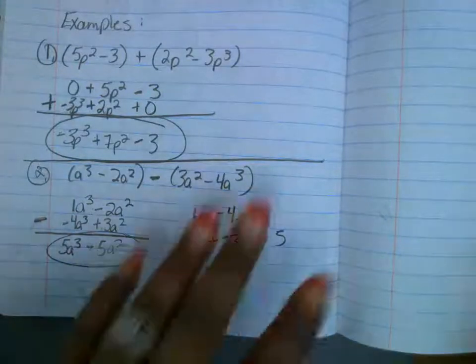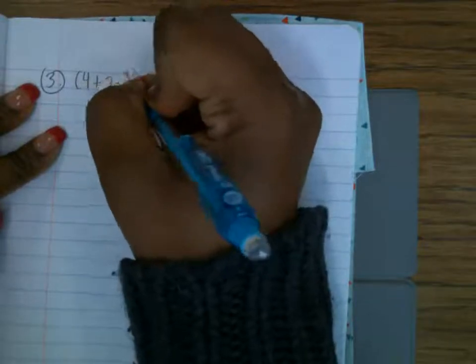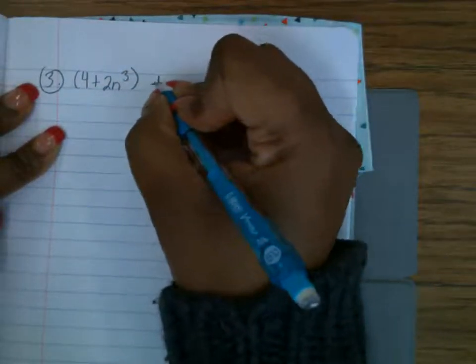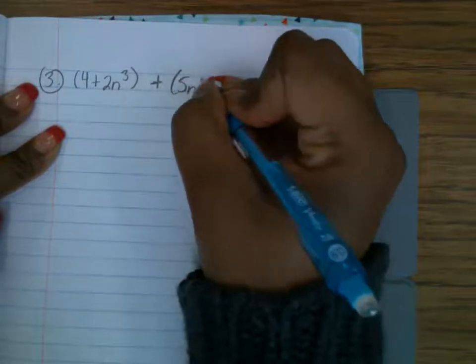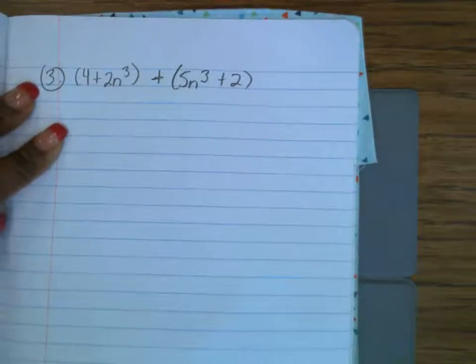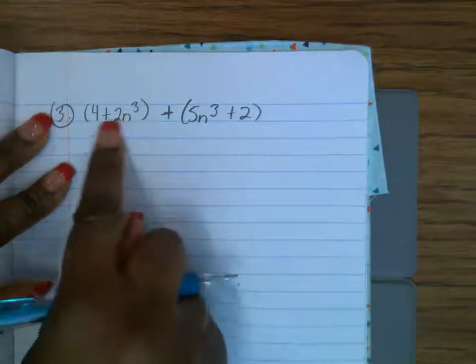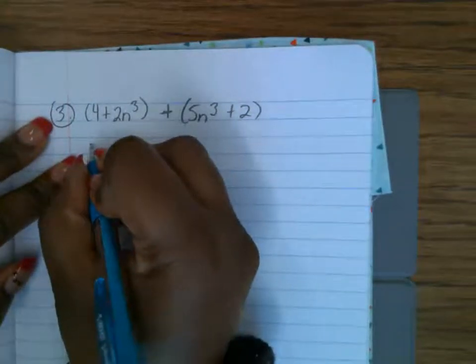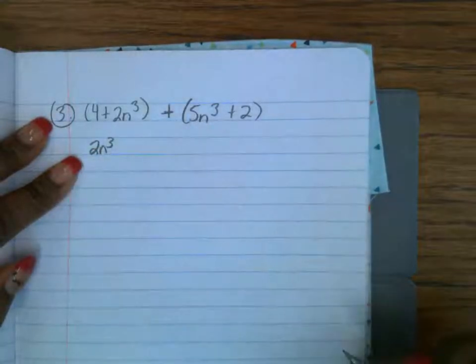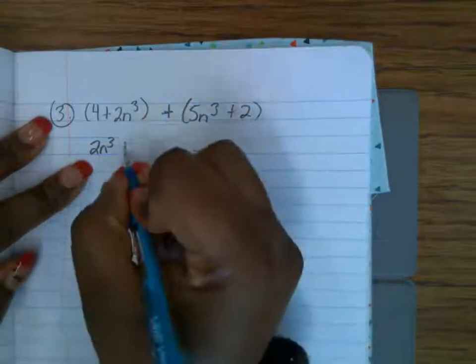Number 3. You have 4 plus 2n to the third. You're going to add 5n to the third plus 2. So these are 2 binomials that we're adding, or 2 polynomials that we're adding. Here, the one with the highest exponent, we're going to write first. So that's 2n to the third. You see how the exponents are the same? We don't have any that are in the middle. So I'm just going to go ahead and write plus 4.